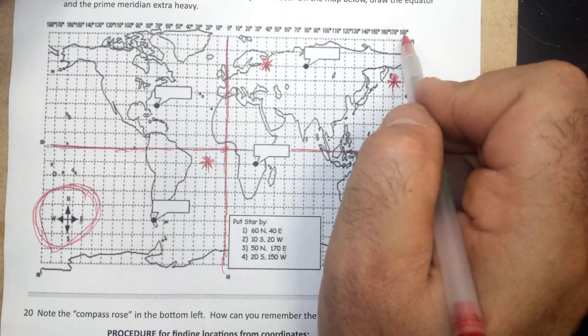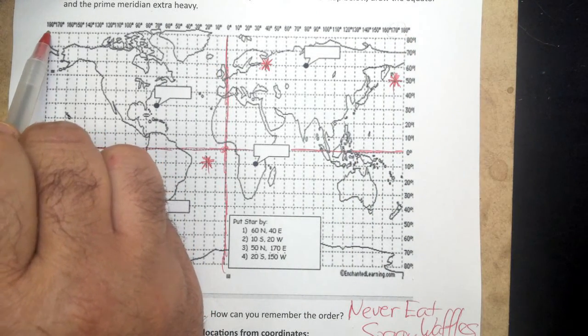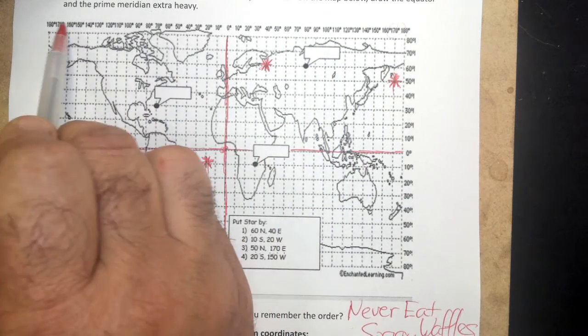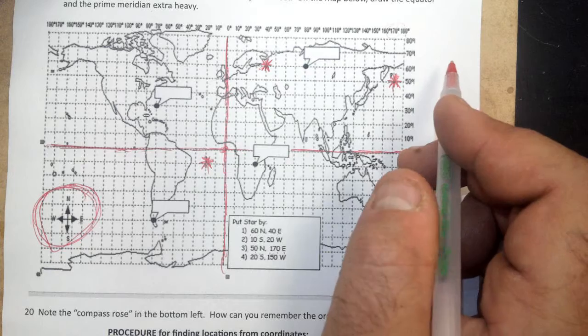Technically, the 180 over here is the exact same as the 180 over there. It's just that here we count up going east, and here we count up going west, but they end up being at the exact same spot.